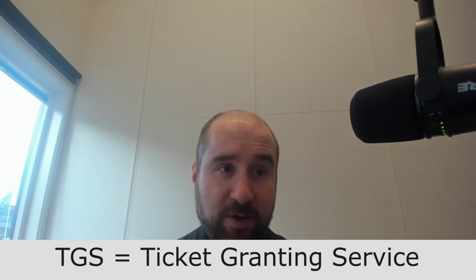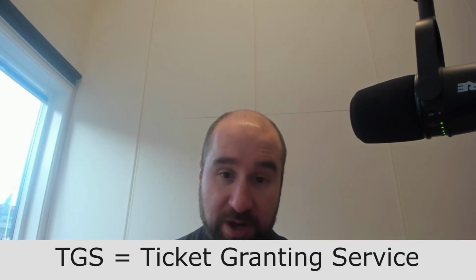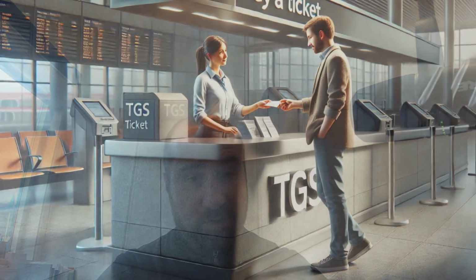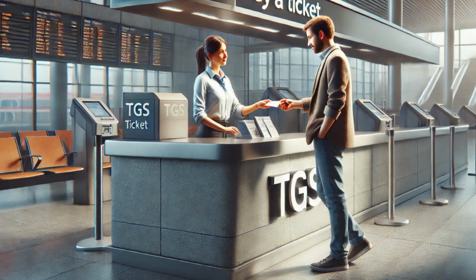Well, the KDC contains something called the ticket granting server or ticket granting service, in both cases abbreviated as TGS. So when we want to get a ticket for a printer service, for example, or a data storage service, we have to contact the TGS, the ticket granting service, and say that we want to get a ticket for printing a file, for example. Now, in a weird plot twist, the ticket granting service is also a service. So to use it, we need to already have a ticket.